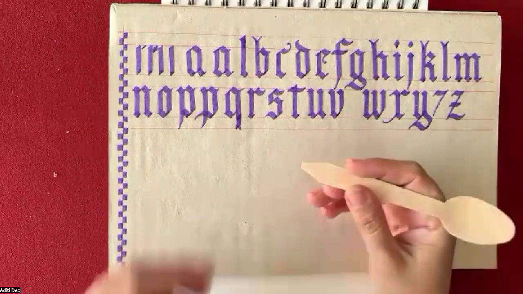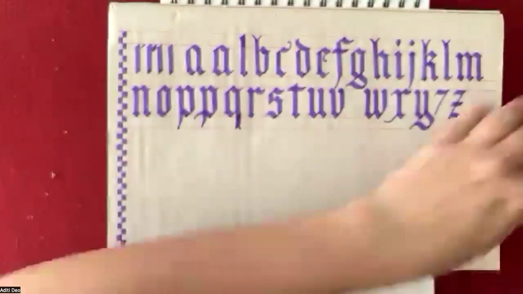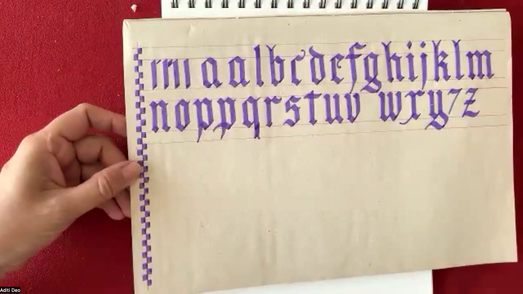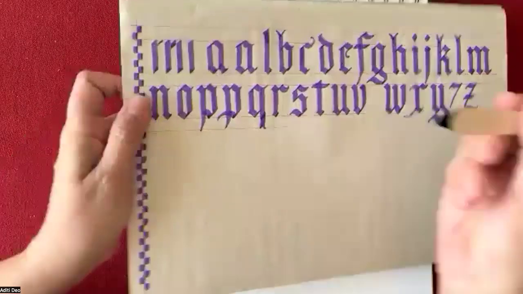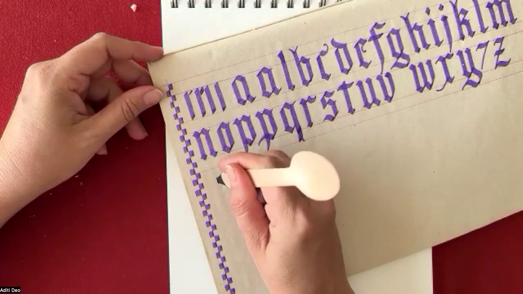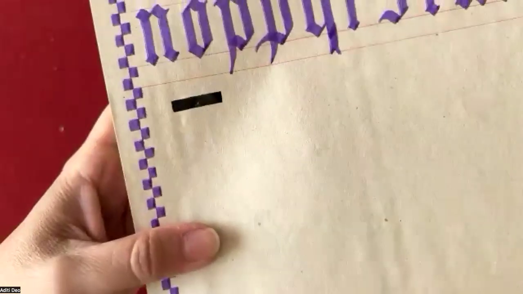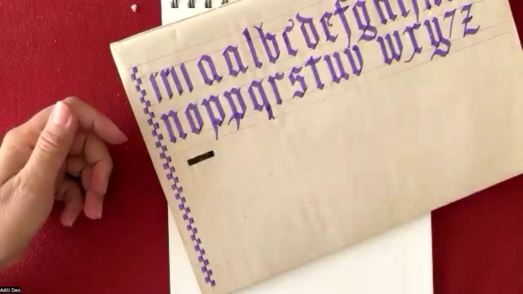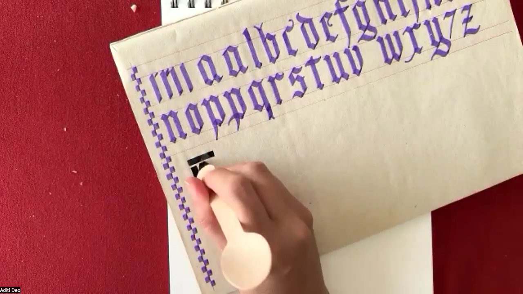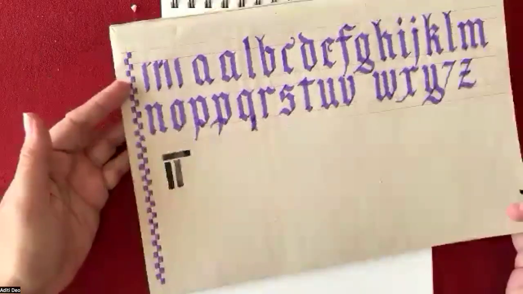So I've found a way to at least cut a nib to this flat edge. And let me test this out. Hopefully this will work. I'll start making lines. Absolutely clean lines. And it seems to hold ink pretty well also.